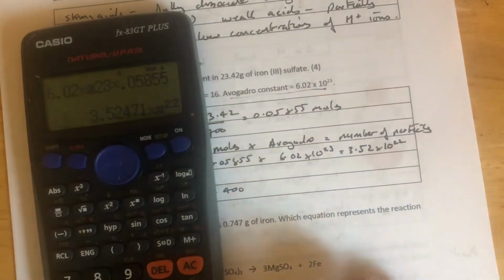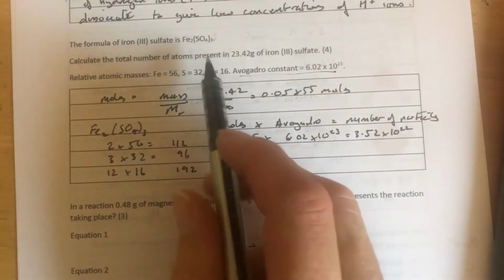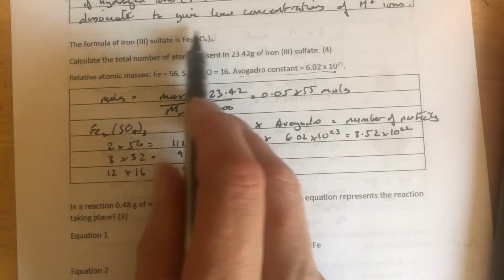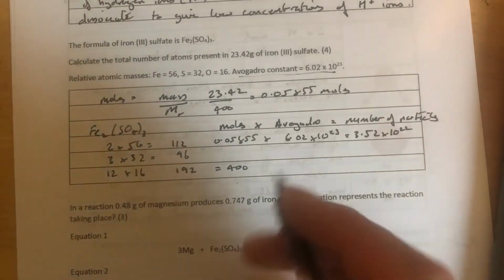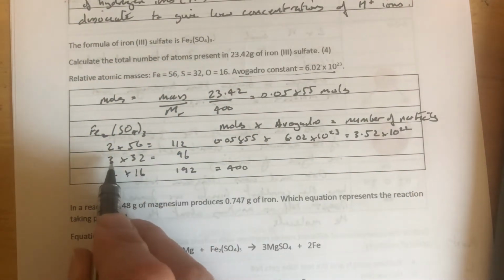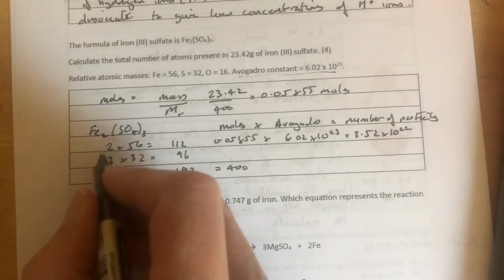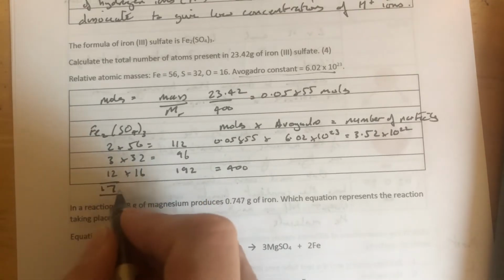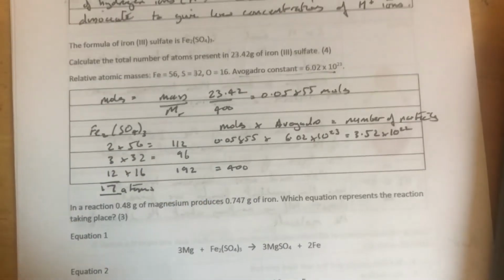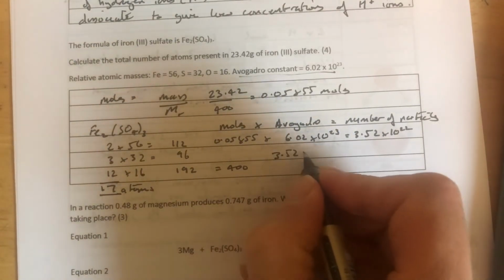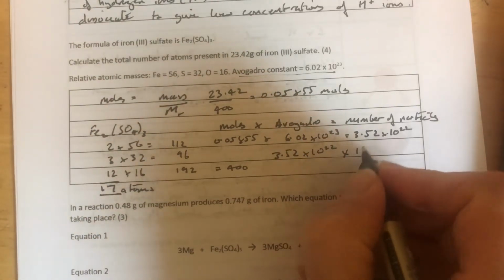Now before you congratulate yourself too much, that's told you the number of particles of iron sulfate. The question asks the total number of atoms. So how many atoms are present in iron sulfate? Well, iron sulfate is 2 times iron, 3 times sulfur, and 12 times oxygen. So 2 and 3 is 5, plus 12, that's 17 atoms in total. So we need to take this number here, 3.52 times 10 to the 22, and multiply that by 17.